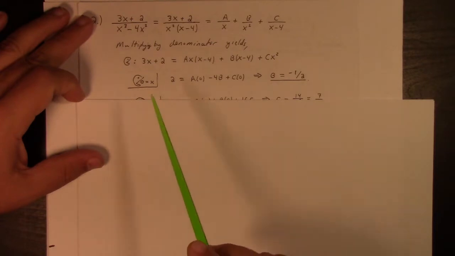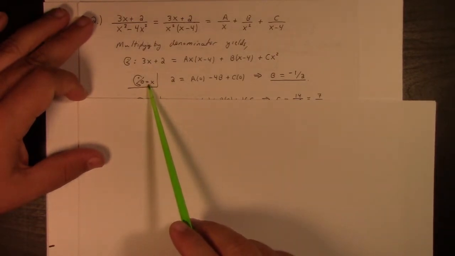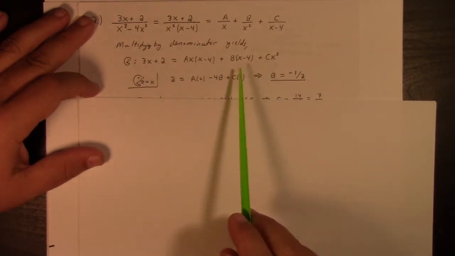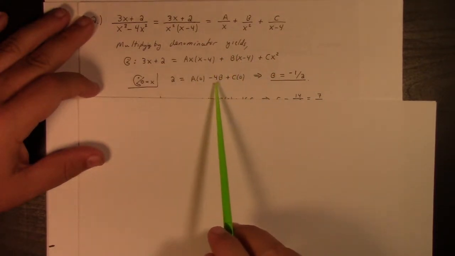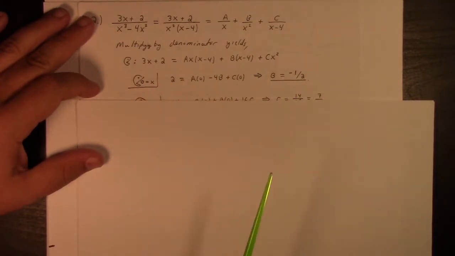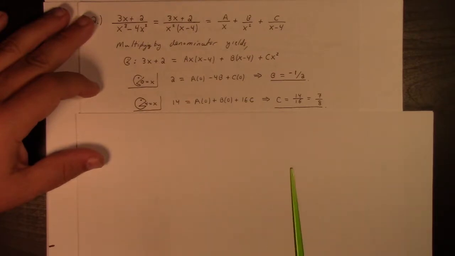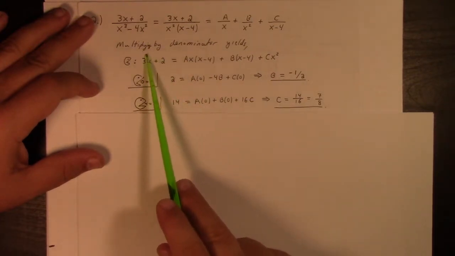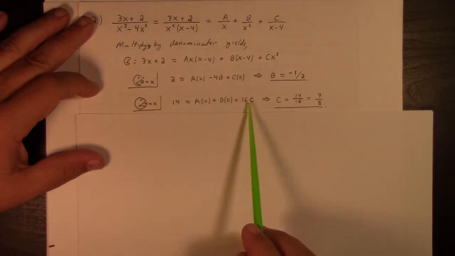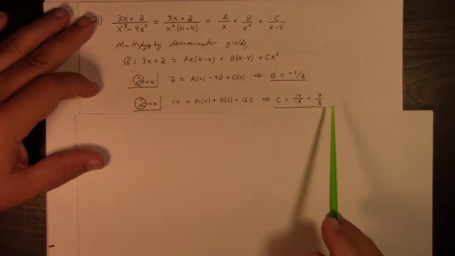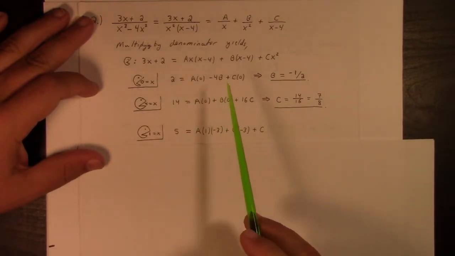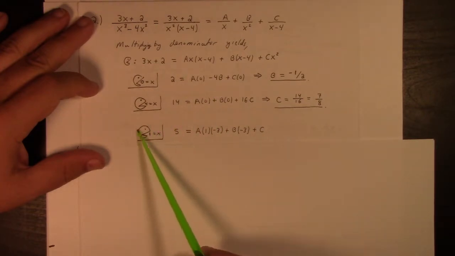So I think about it this way: if Pac-Man eats x equals 0, nom nom nom, then that and that are gone, and it just leaves us the middle term, which is ever so lovely because then 2 is equal to minus 4B, which means B is minus a half. If we feed Pac-Man 4, nom nom, he gives us 14 on the left-hand side, and he gives us 0, 0, 16 next to C. Therefore, C is 7/8.